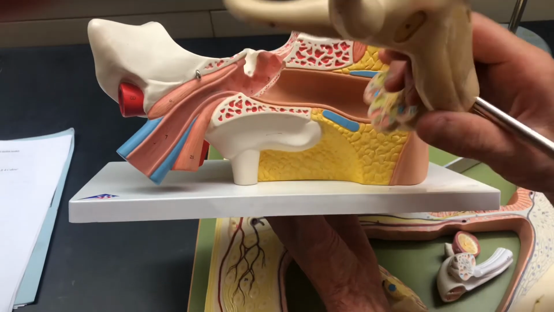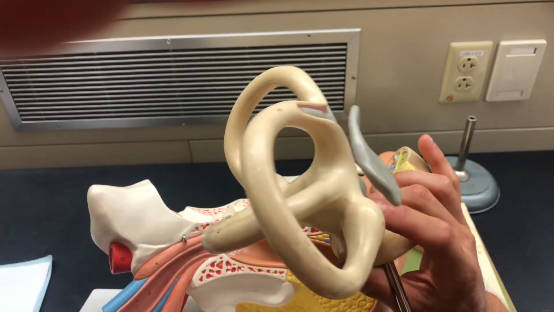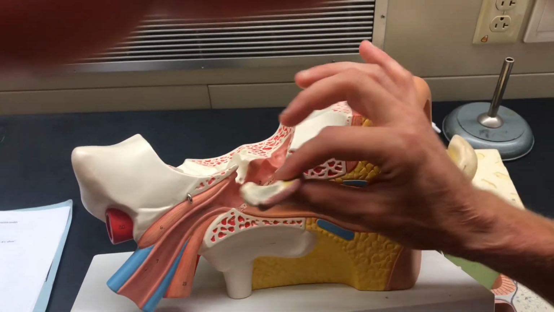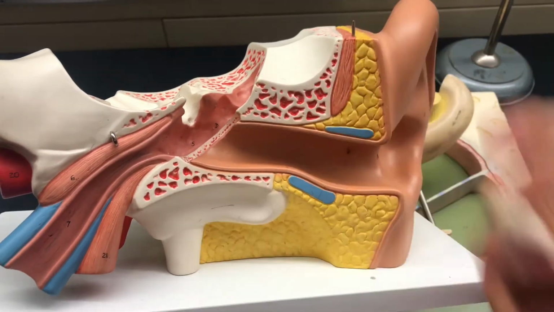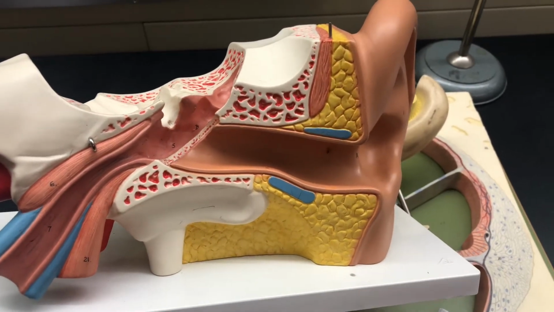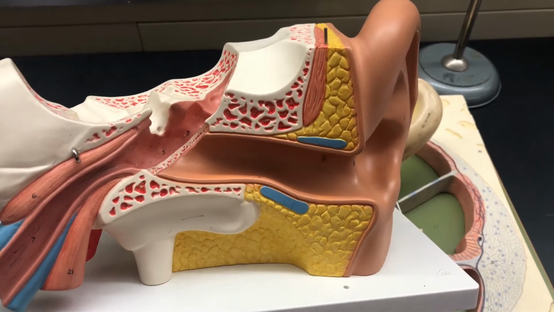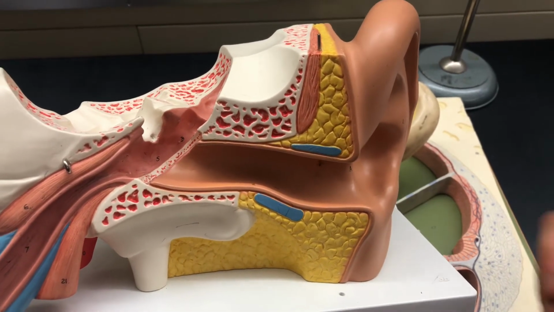You could have any damage to the entire bony labyrinth. So if the bony labyrinth is damaged, we would have conduction deafness. If we have damage to the tympanum, we would have conduction deafness. If we had damage to the ossicles, we would also have conduction deafness. Now on the other end, we have sensorineural damage. Sensorineural damage is damage to things such as the vestibulocochlear nerve.